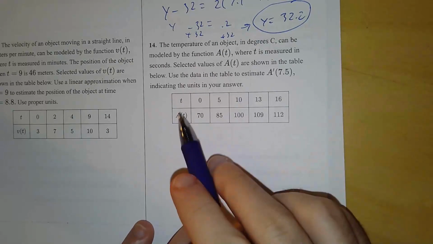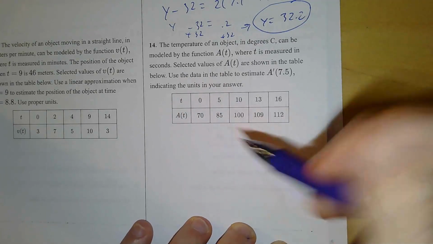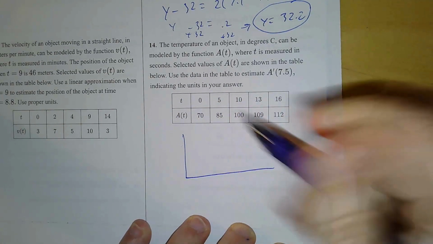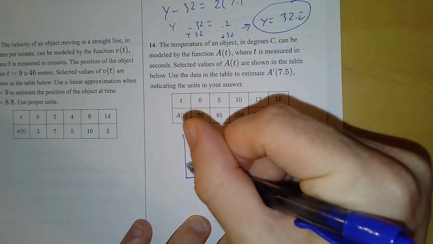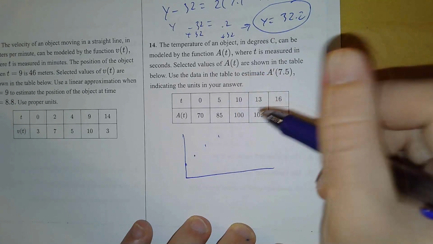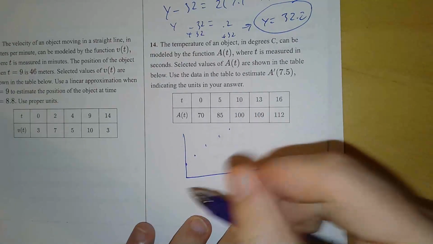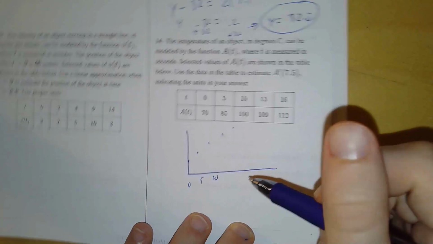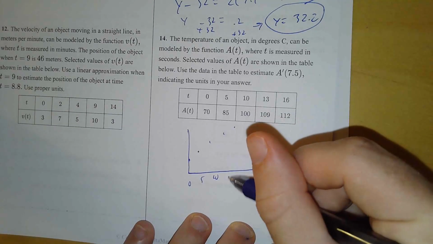So you have these times right here. Let's draw this out for a second so you see what's going on. We've got 70, 85, 100, 109, 112, and then the times 0, 5, 10, 13, 16.